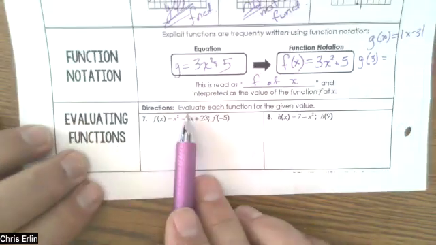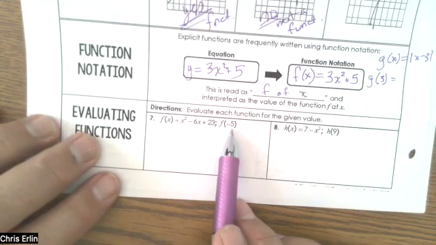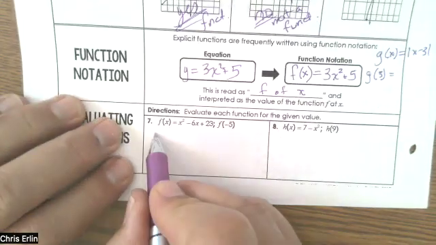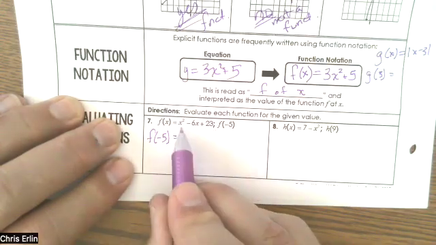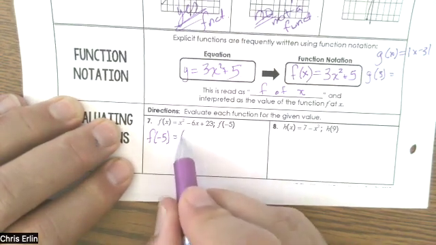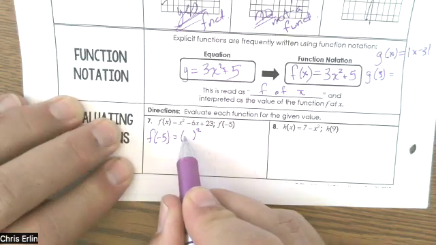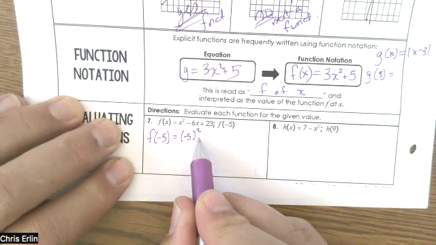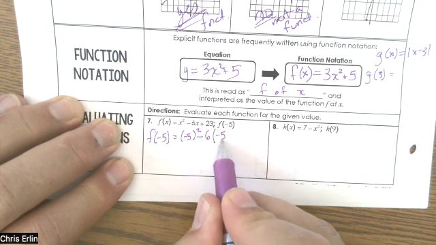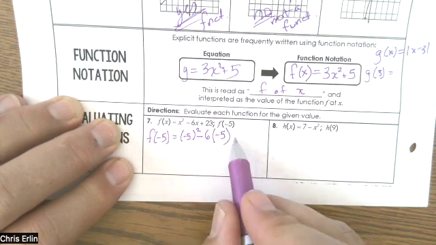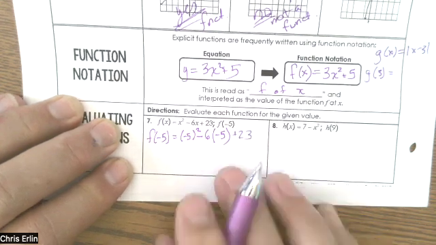So down here, when we say evaluate the function for f of -5, that means f of -5 takes this same expression, but instead of it being x squared, I'm going to put -5 in for x. It's -5 squared. Instead of -6x, I'm going to put -6 times -5 plus 23.